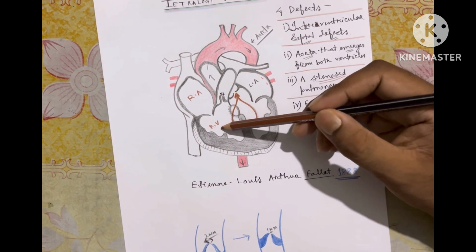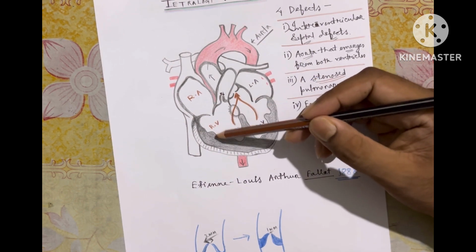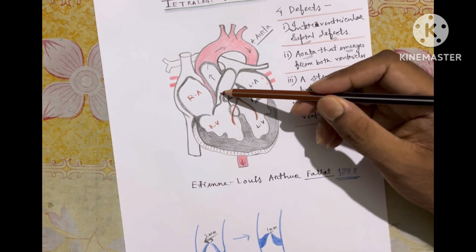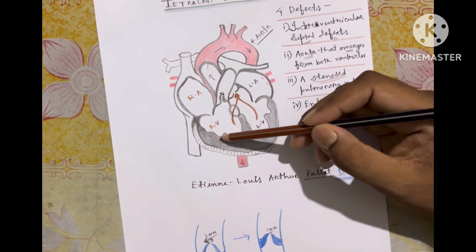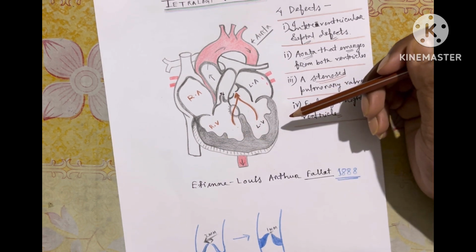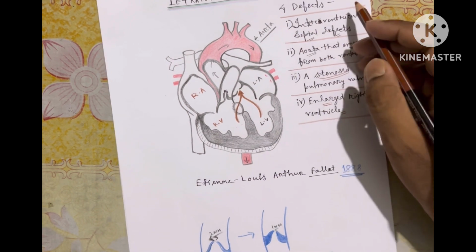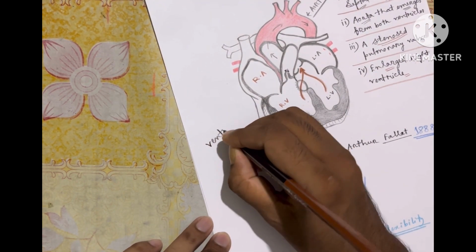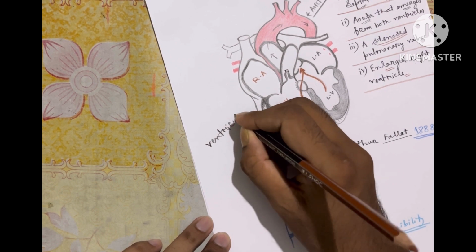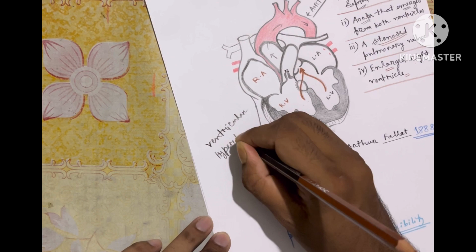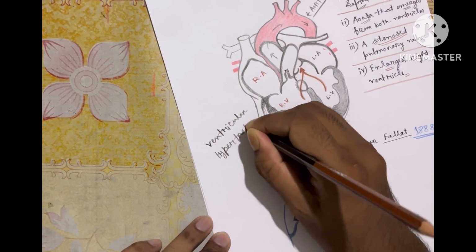What happened here is that the right ventricle is continuously working so hard to push its content through the small opening, so slowly the right ventricular wall will also become broader. This condition is called ventricular hypertrophy.